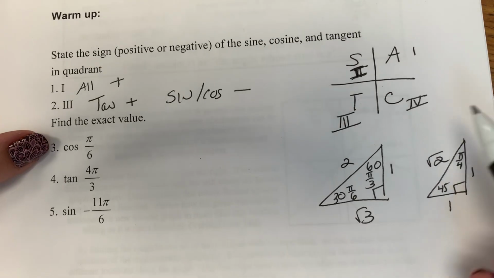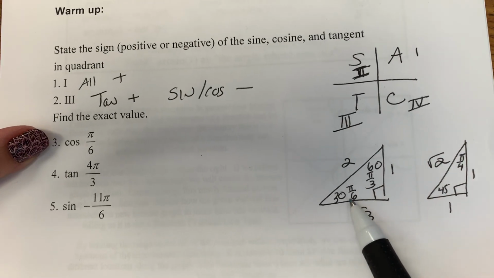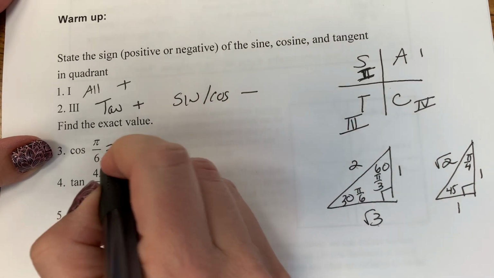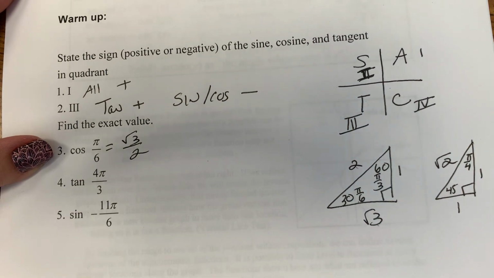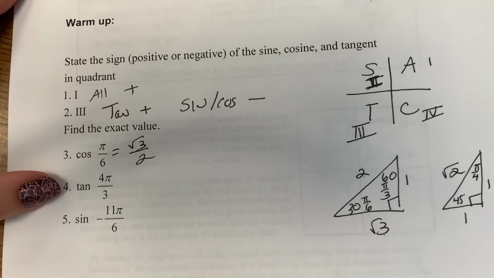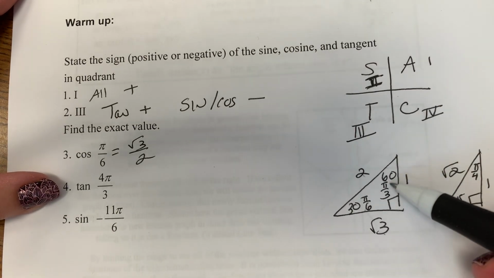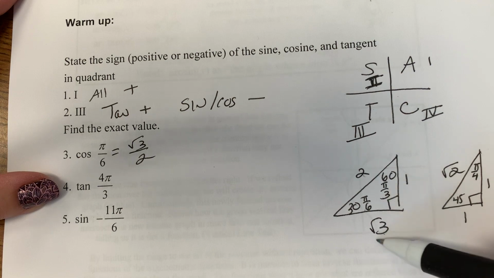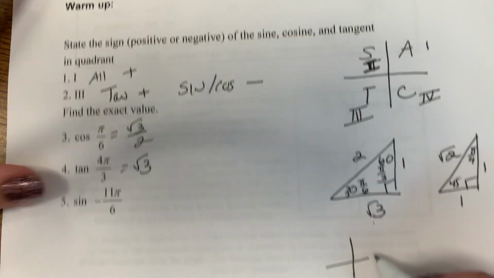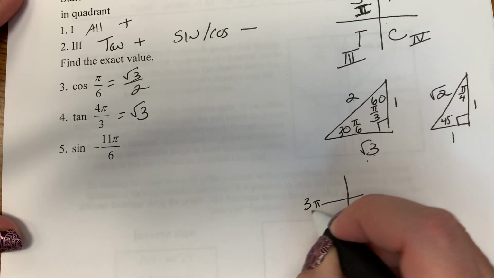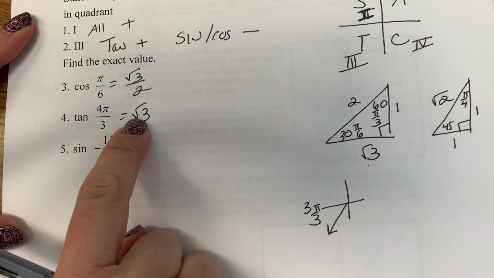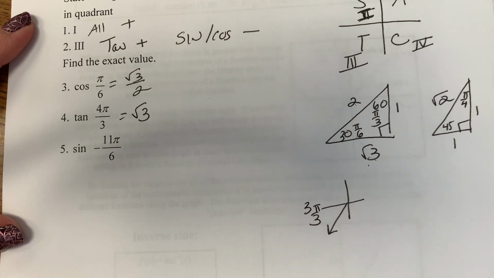So now for the exact values, cosine of pi over 6, so here's my pi over 6 angle. I'm gonna go, cosine is adjacent over hypotenuse. And pi over 6 is in the first quadrant, so I'm okay with positive. Now tangent of 4 pi over 3, so here's pi over 3, and tangent is opposite over adjacent. But 4/3, if I think of this as 3 pi over 3, puts me in the third quadrant. So since it's tangent, it stays positive, the ratio stays positive.